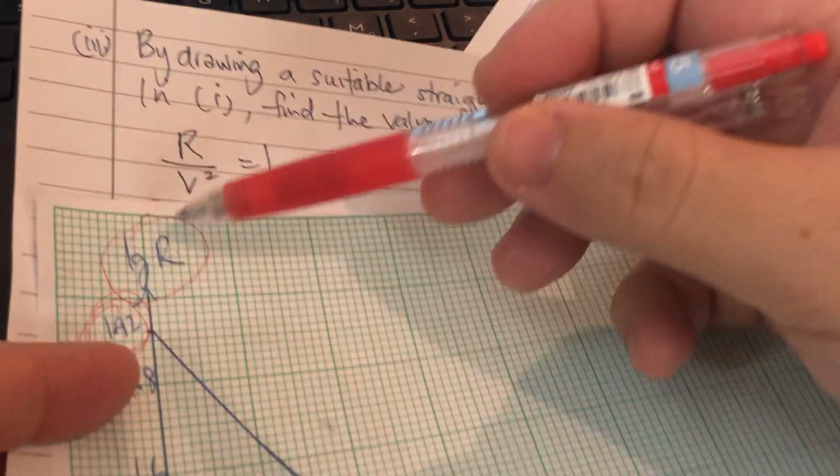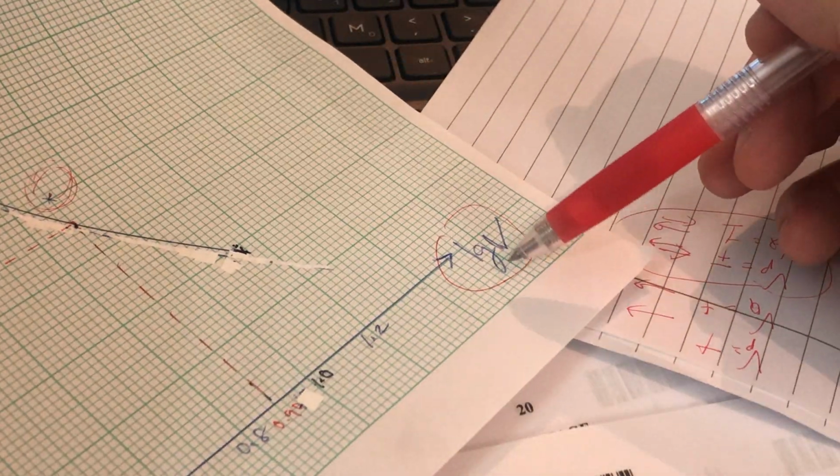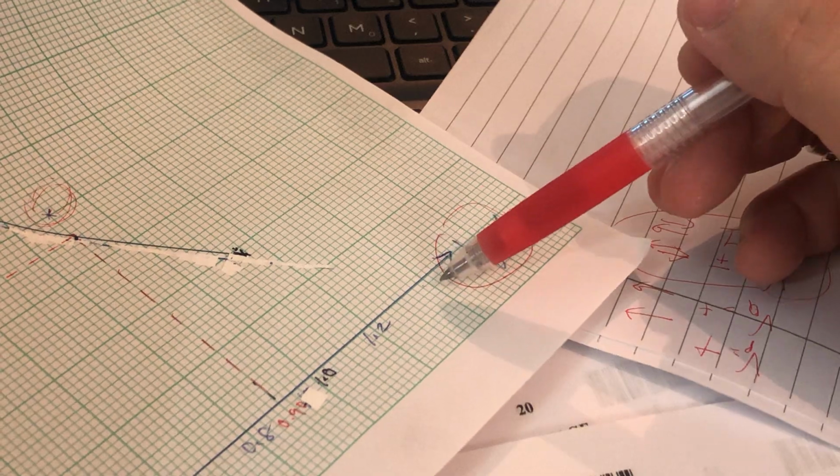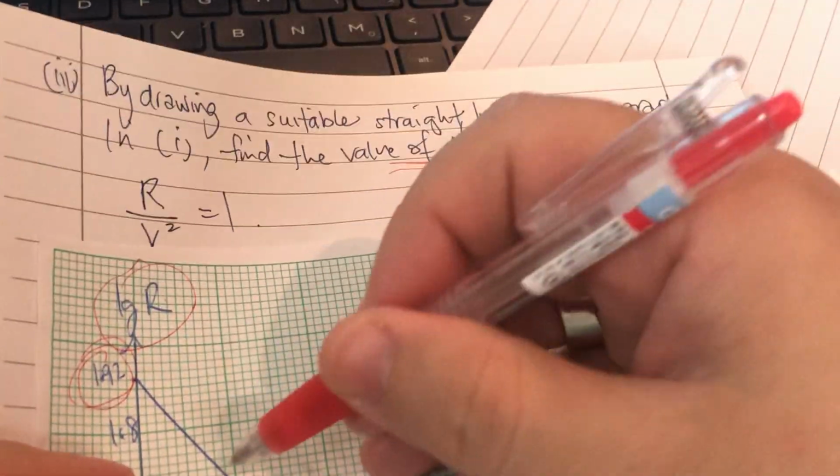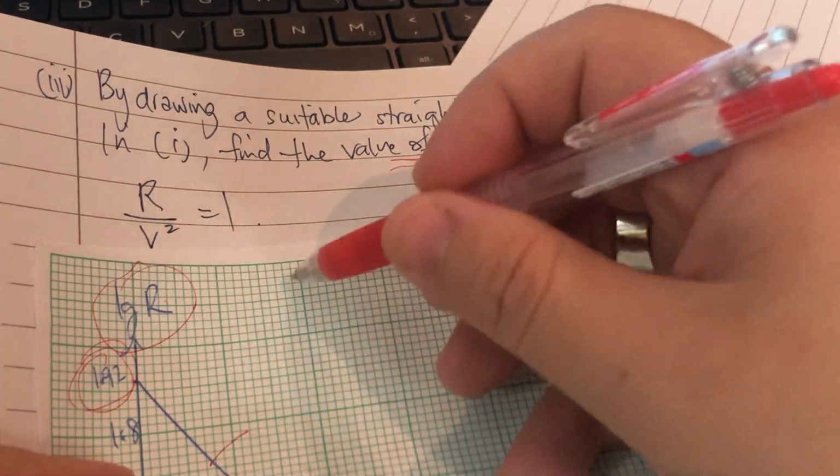But all these are in log R, log B. So how? That means you must find log B first. Then you use the calculator to get B. Okay? Just now I never label my graph. You go and label yourself, okay?